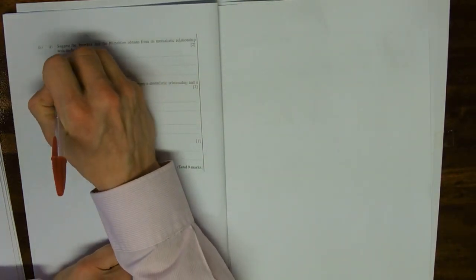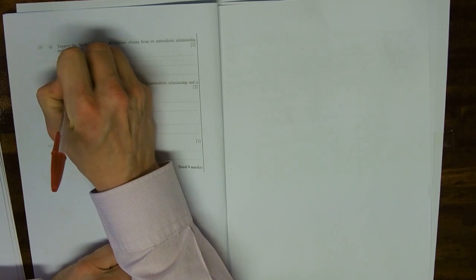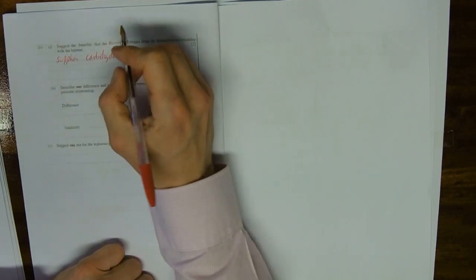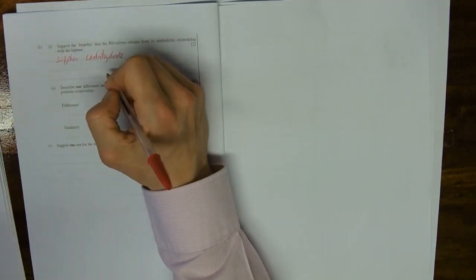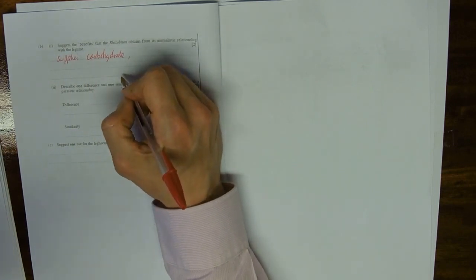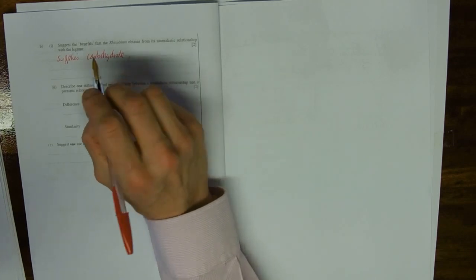So it supplies carbohydrate. You might have suggested a particular one. It actually supplies amino acids as well, so gives some of the nitrogen back in a more usable form.